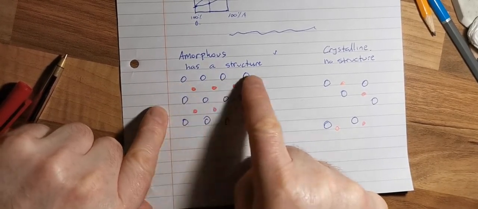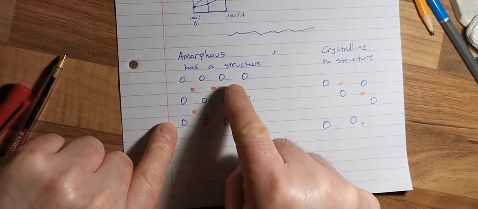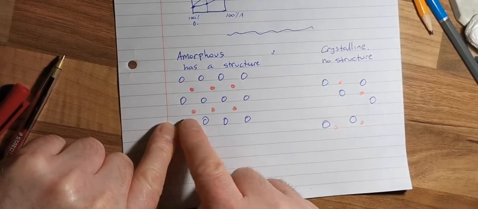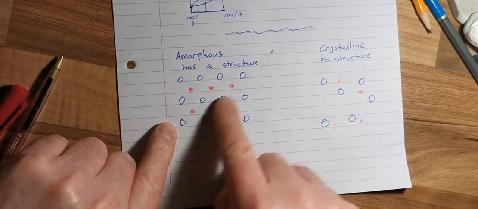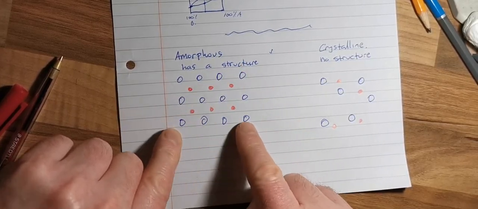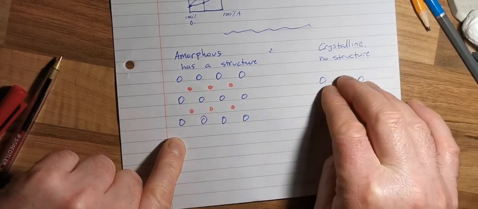So what you want to do there is just put a regular straight line pattern of atoms with different, smaller atoms there. So it's an alloy. I'm just using an alloy as the example. So that has a structure, this has no structure.